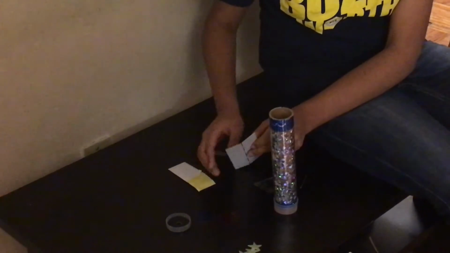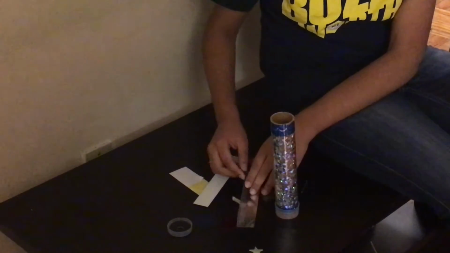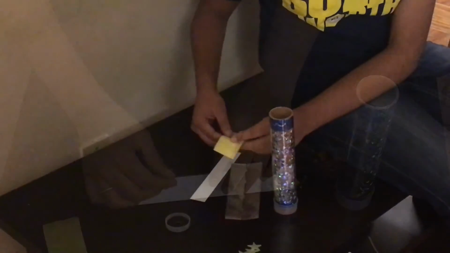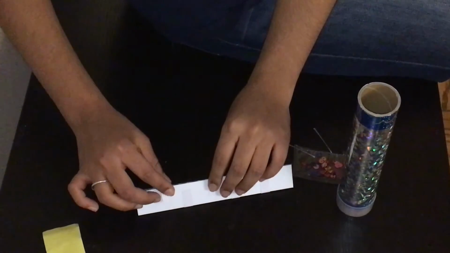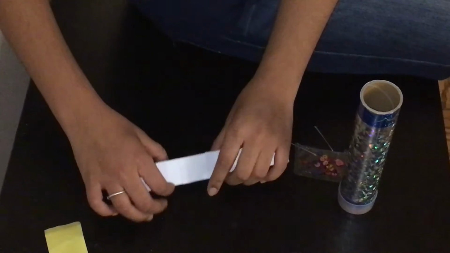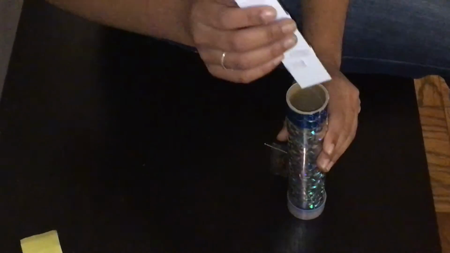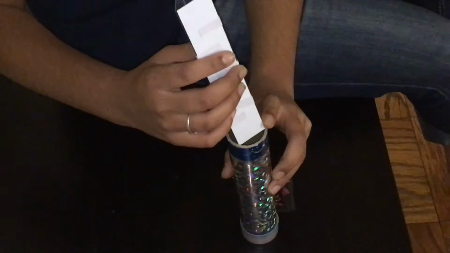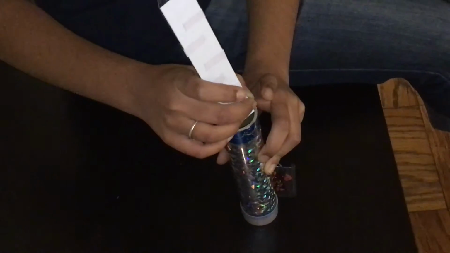Okay, so I already secured 2 of these. I just have to do 1 more. Okay, so now we have our mirrors all set up, and we'll gently slide them in, so we can be kind of careful when you're fitting them in.